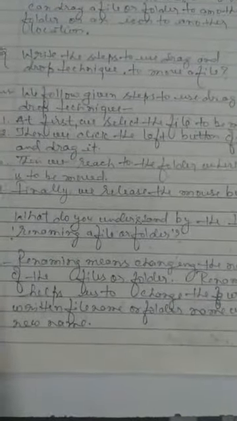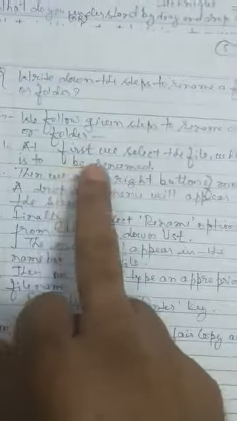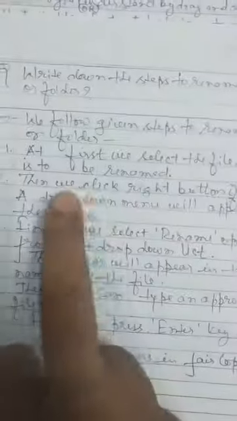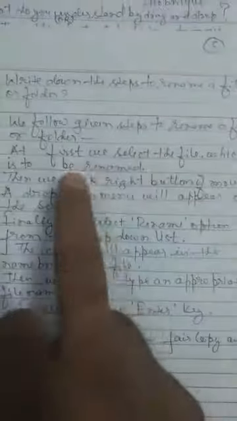So it is a very good option by which we can rename the file and folder. I have given you the question also here. You can see in the inside, write down the steps to rename a file or folder. So we follow given steps to rename a file or folder. At first we select the file which is to be renamed. Sorry, first we will select the file which has to be renamed.